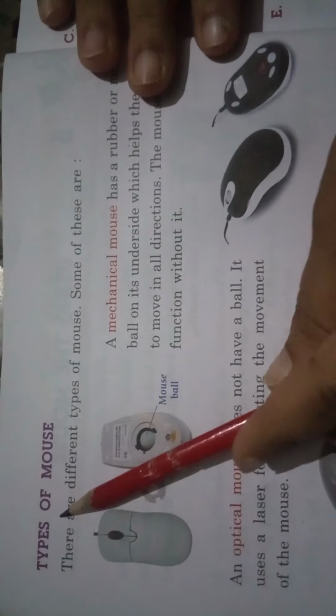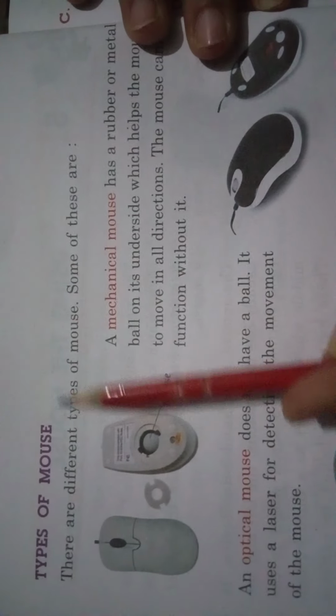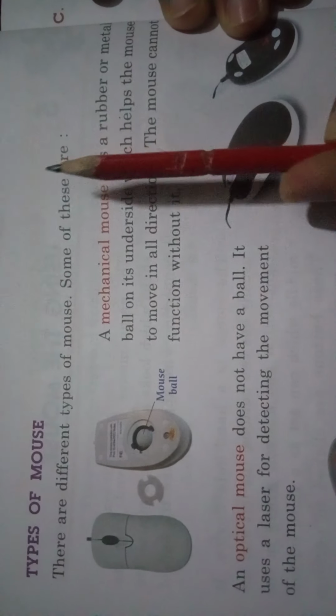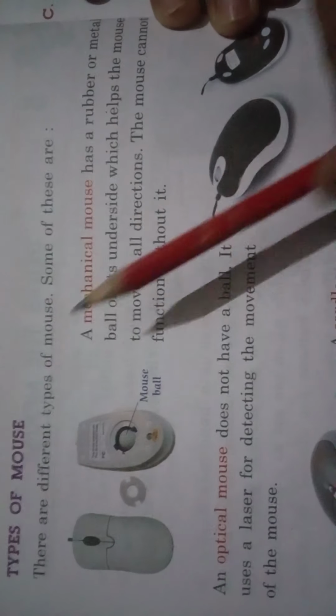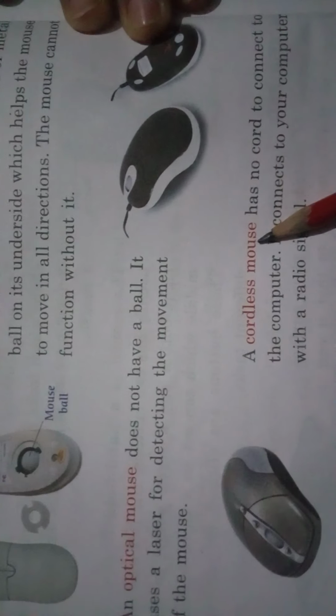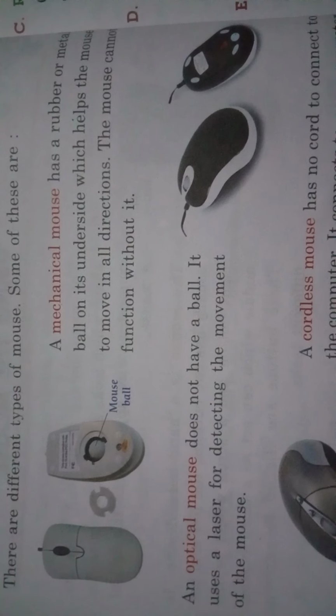Next is types of mouse. There are different types of mouse. Here you can see three types of mouse. First one is the mechanical mouse, then the optical mouse, and the cordless mouse. Now what is the difference between the mechanical mouse, optical mouse and cordless mouse?